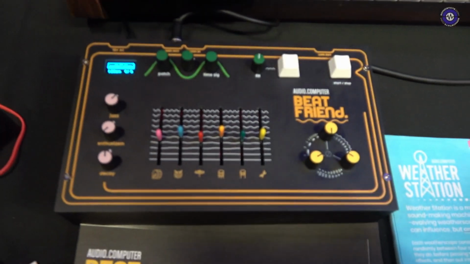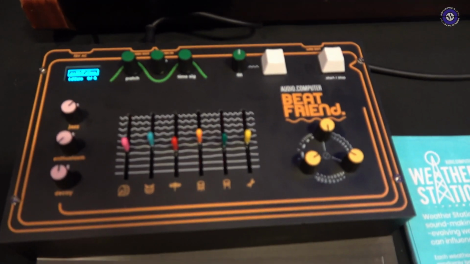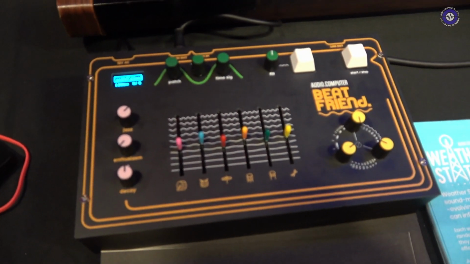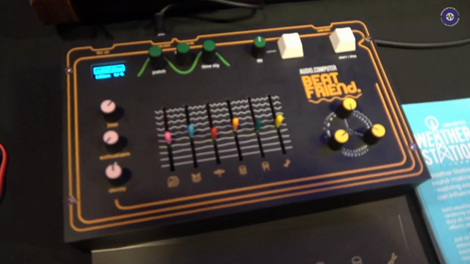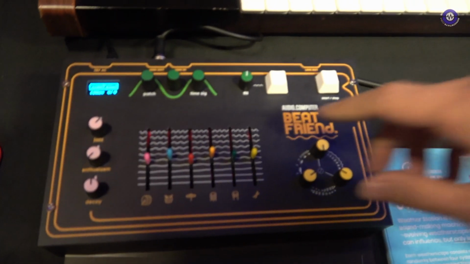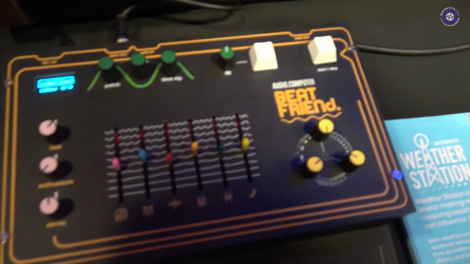Okay, so in a nutshell, what exactly is it? I'm assuming it's a drum machine. It is a drum machine. Yep. Beatfriend is an analog drum machine. Analog drum sounds, yep, but it's computer controlled. Imagine a CR78.